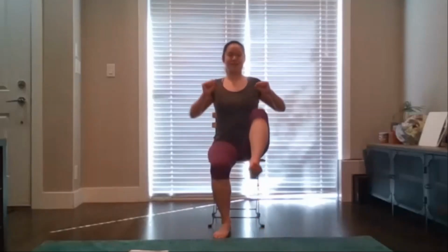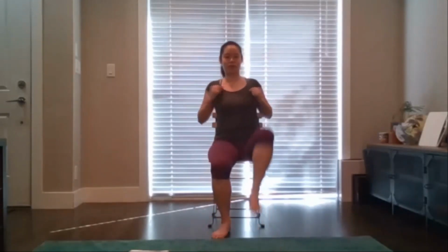We're going to add the arms, pushing the arms forward as you go forward, pulling the arms back as you step back. Again, forward, back, forward, back, forward, back, forward, and back. Good. So nice and tall in our seat. We want to make sure we're not slouching in our chairs as we're doing this movement.